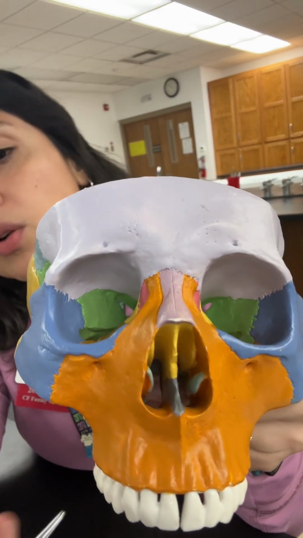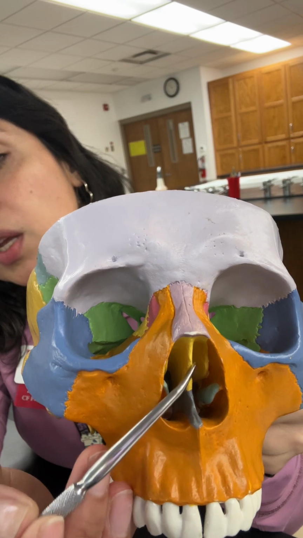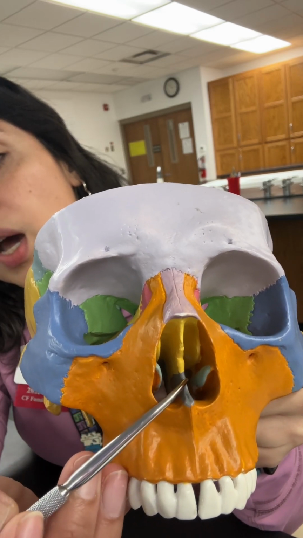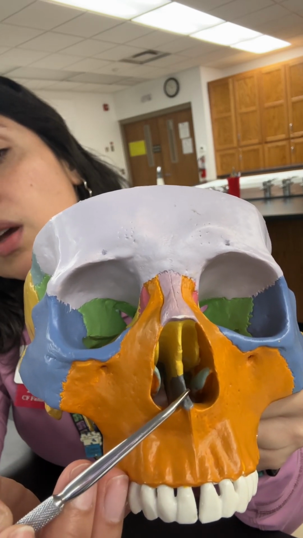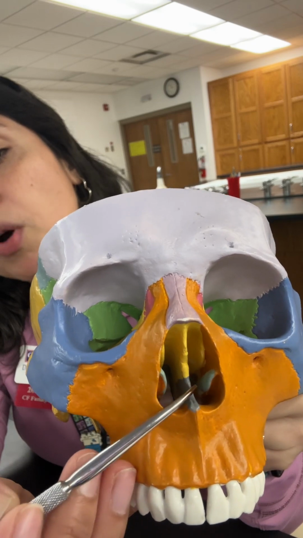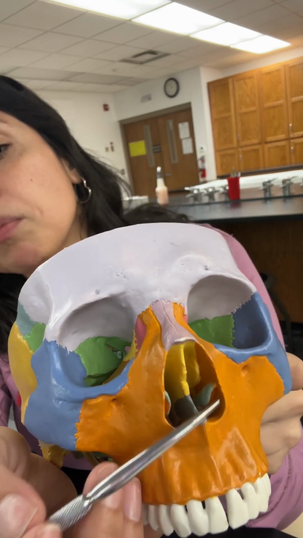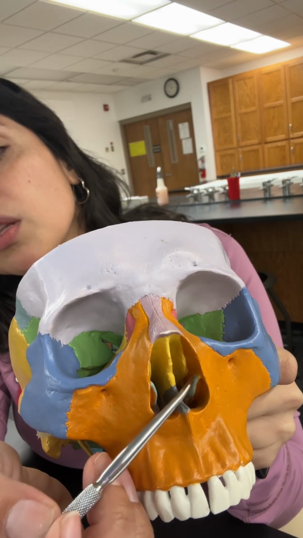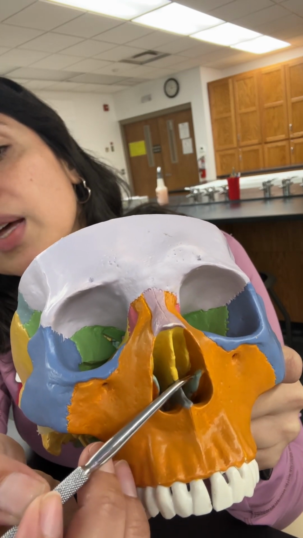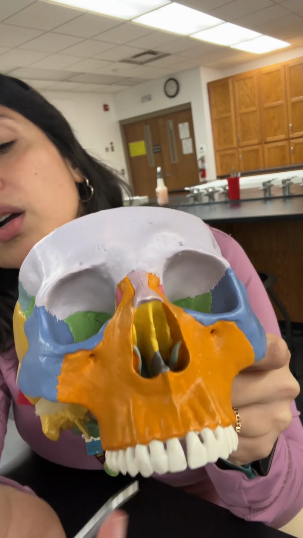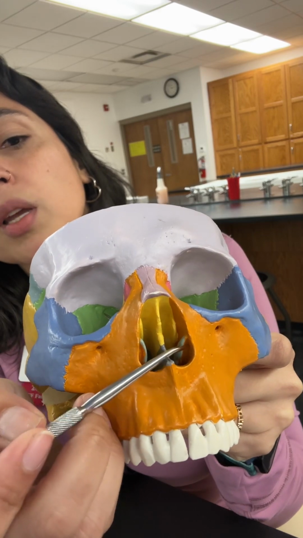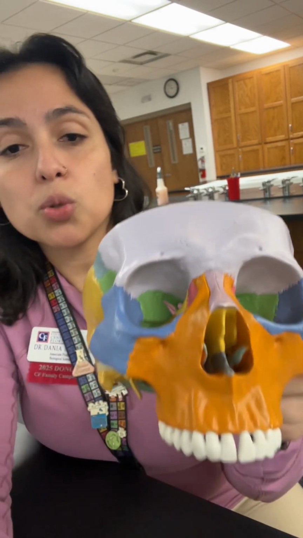If you look through the nose, we talked about this being the perpendicular plate of the ethmoid. Then below that, you have the vomer. This bone right here in blue is the vomer that makes the inferior part of the nasal septum. If you look inside the nose, you'll see this bone in green right here. That's the inferior nasal concha. The inferior nasal concha is right here at the bottom, and that's what's usually called the turbinate.